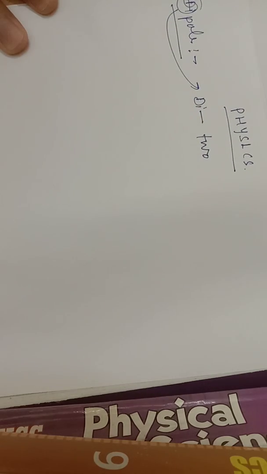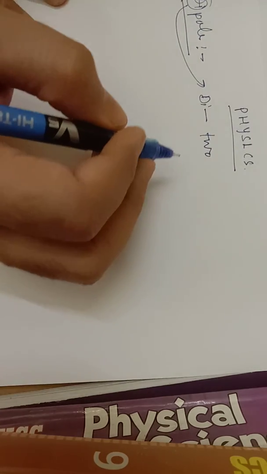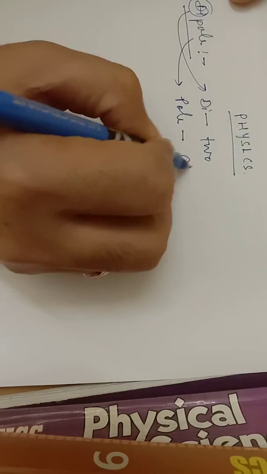So dipole is simply, di means two, and pole means charge.